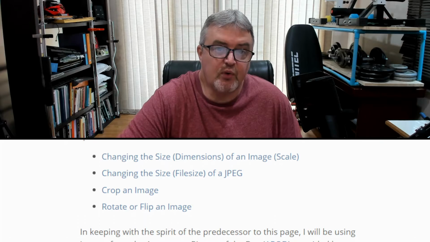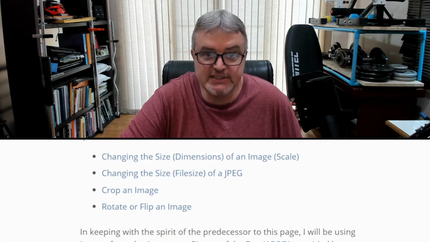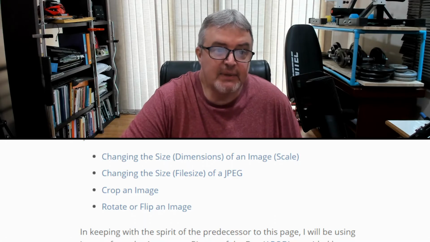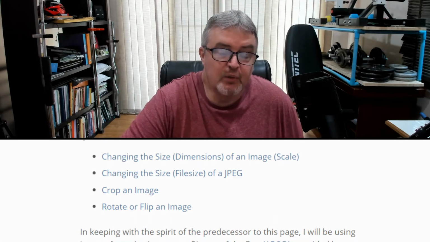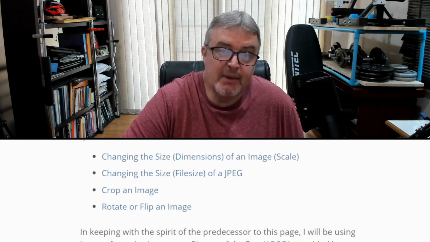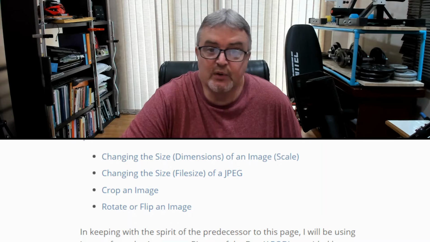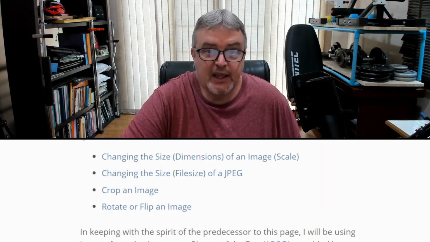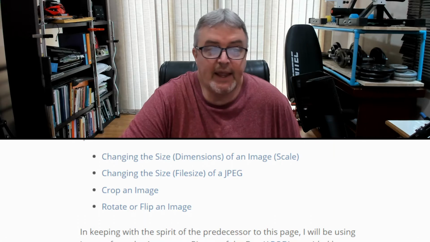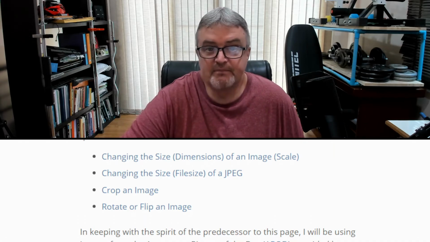So the 4 GIMP quickies that we're going to do is change the size or the dimensions of an image. We're going to scale it and make it larger or smaller. We're going to change the file size of the image to make it take up less space inside your Windows computer. We're going to crop the image and focus on a particular part of an image. And we're going to rotate or flip an image.